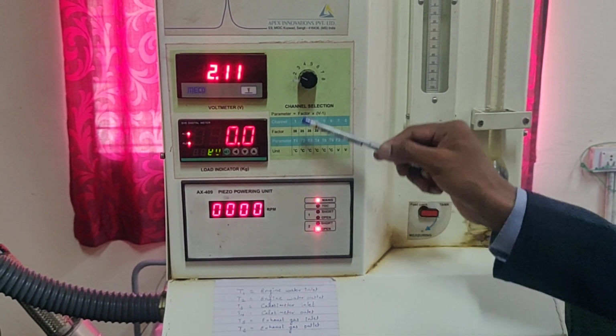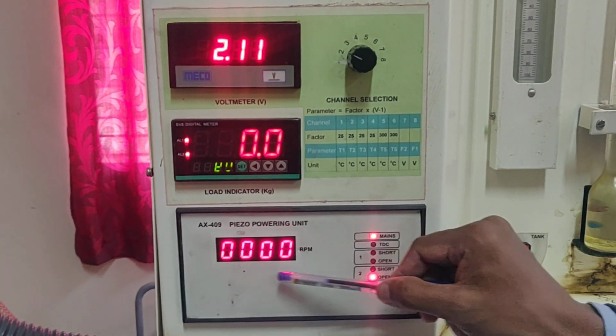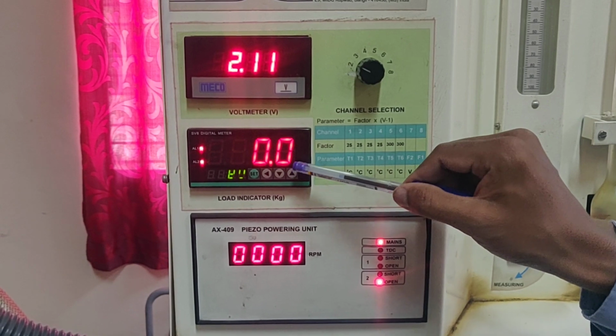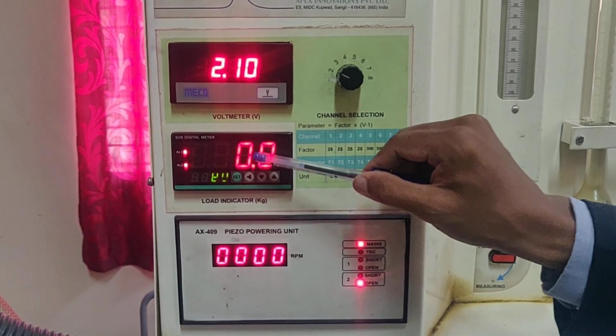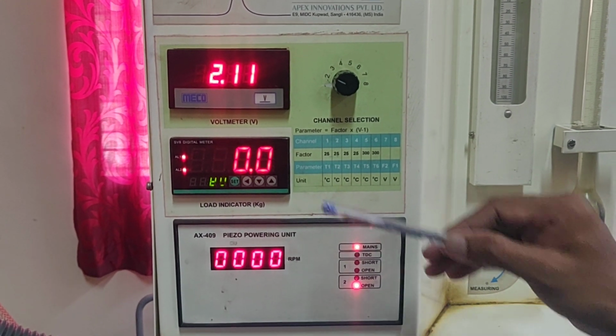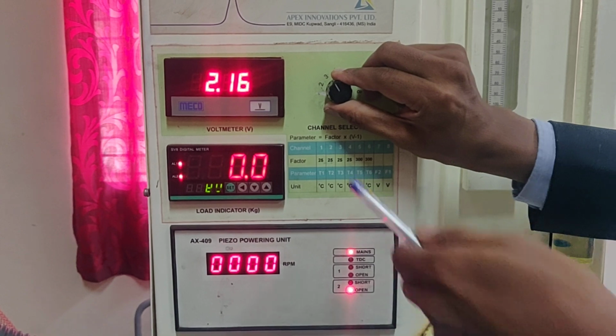The different parameters we are going to measure are the speed of the engine, which is measured through this digital meter, and the load indicator, through which we measure how much load is applied on the engine. Using this panel we can also measure the different temperatures.